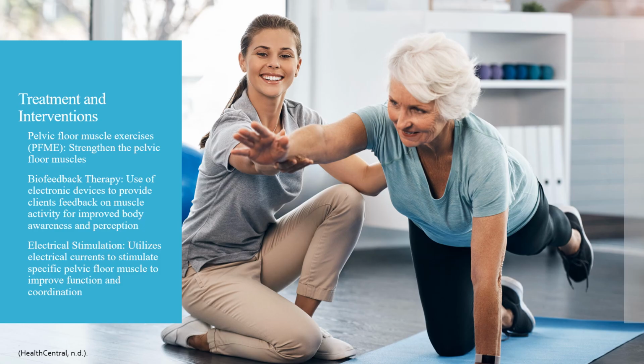There are several effective treatment options to improve pelvic floor function, including pelvic floor muscle exercises, or PFME, biofeedback, and electrical stimulation. These interventions enhance muscle strength, coordination, and pelvic health.